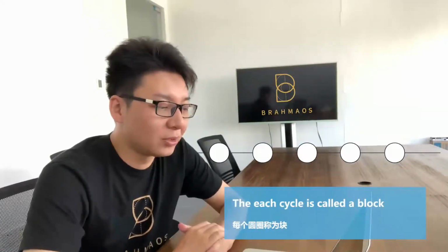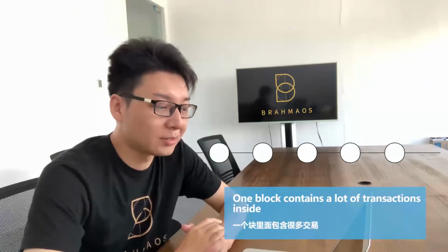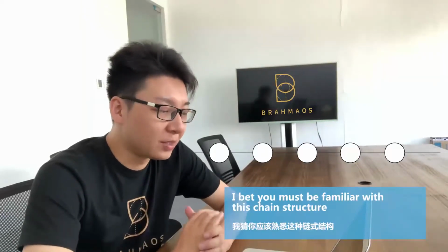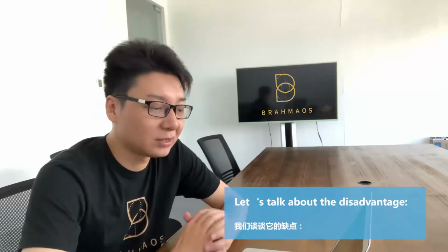Each cycle is called a block. One block contains a lot of transactions inside. I bet you must be familiar with this kind of chain data structure. Let's talk about the disadvantage.